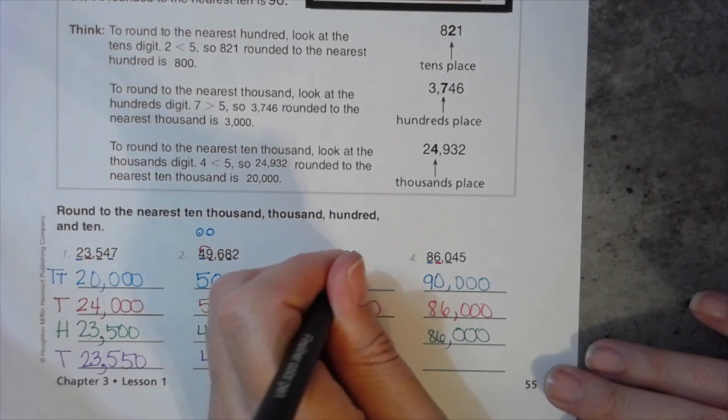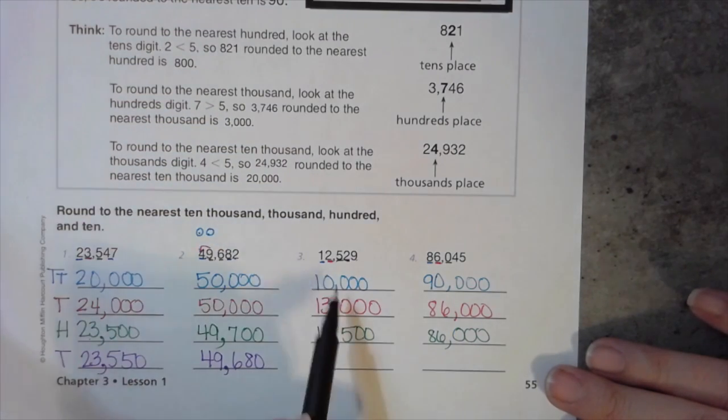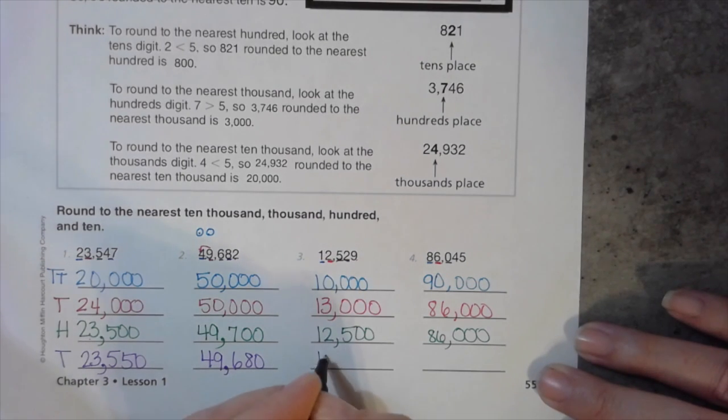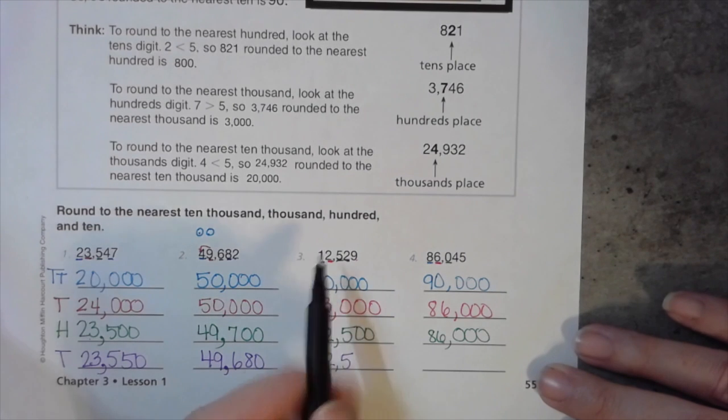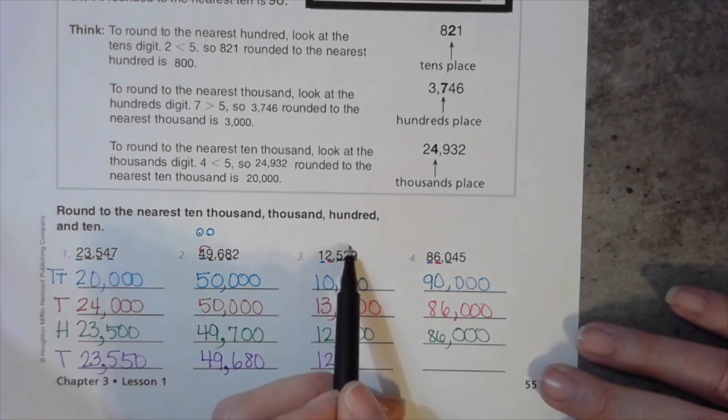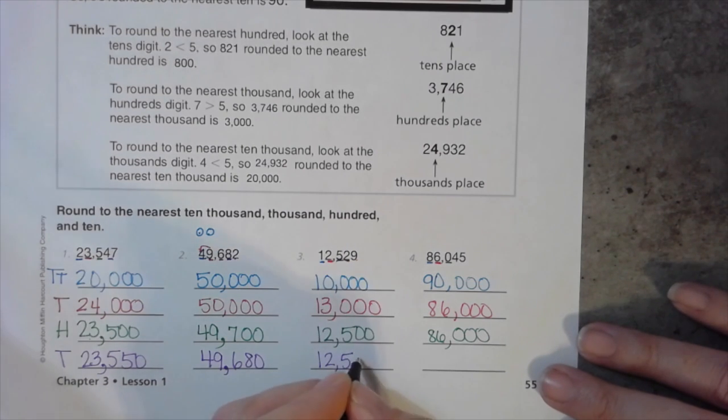Let's look here. Uh-oh, we have a 9. So we might have a change. I can write down my 12,000, my 10,000, my 2,000s, and my 500s. Those won't change. But my 10s might change. And it will, right? 5 or more, add 1 more. So if I add 1 to that, that becomes a 3.